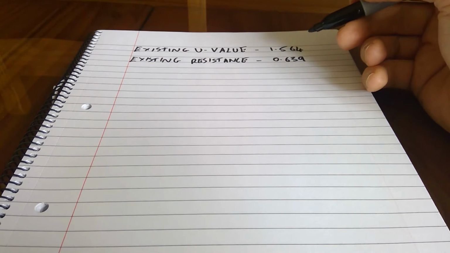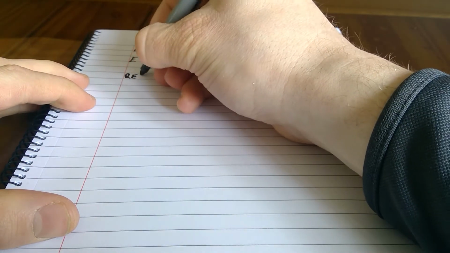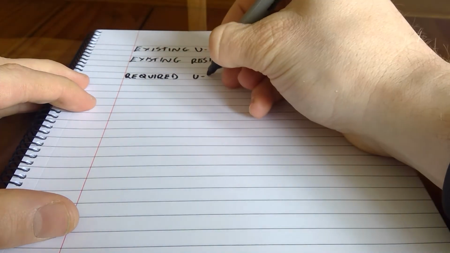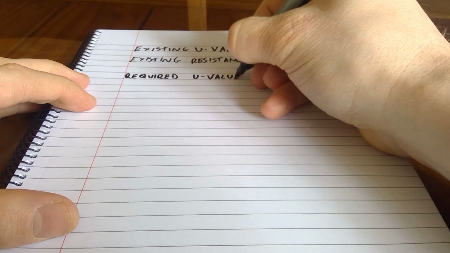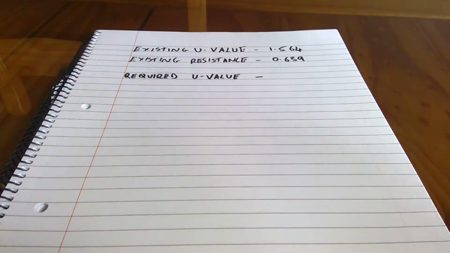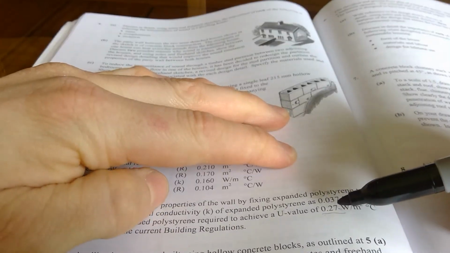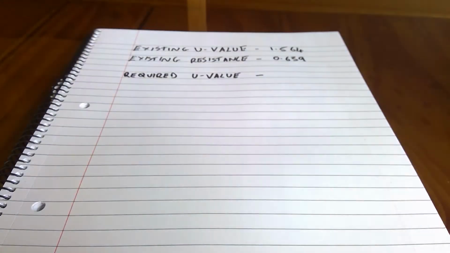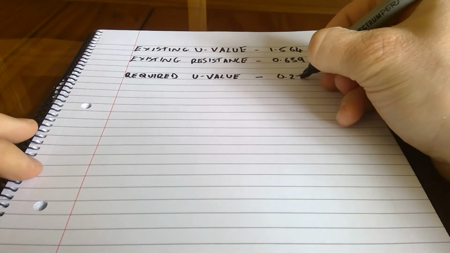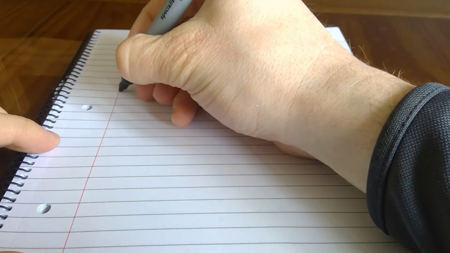Now, the required U value that we need to get to, let's just write this down first. So the U value that we need to achieve is given to us in the question. And it says here, the U value we need is 0.27. So we want to get this U value right down. It's way too high at the moment because it's got no insulation. 0.27.